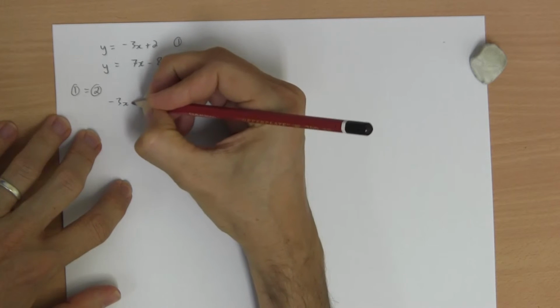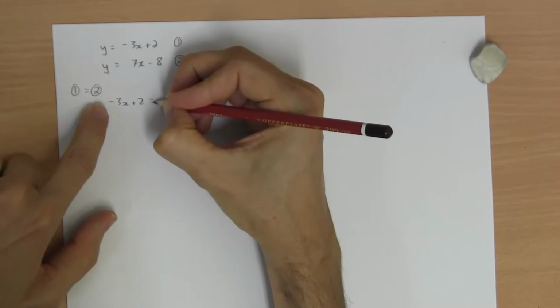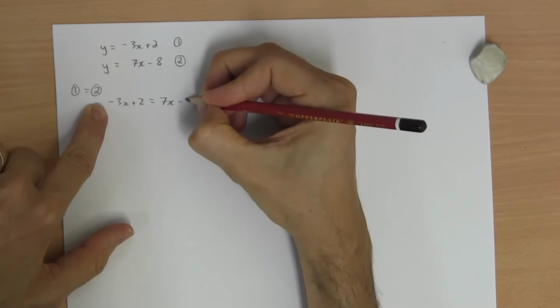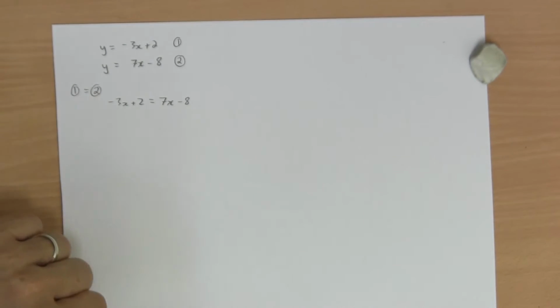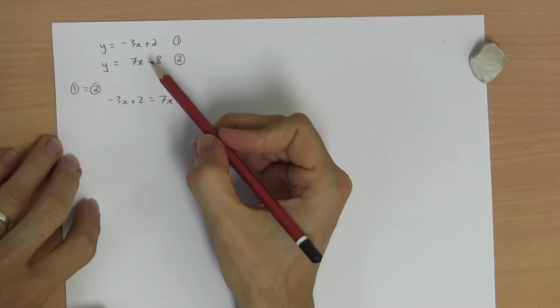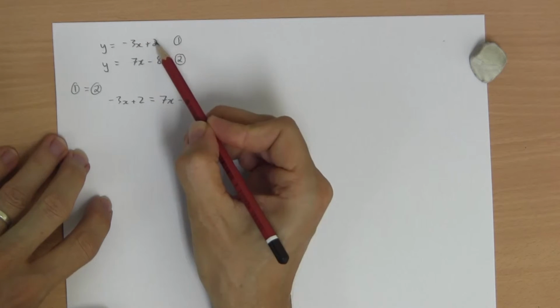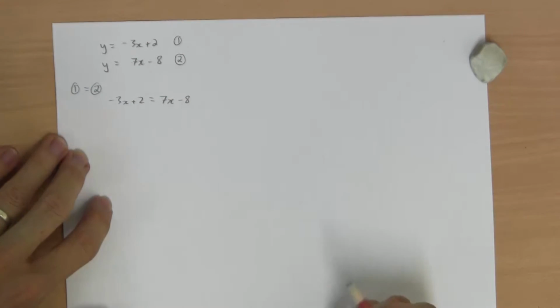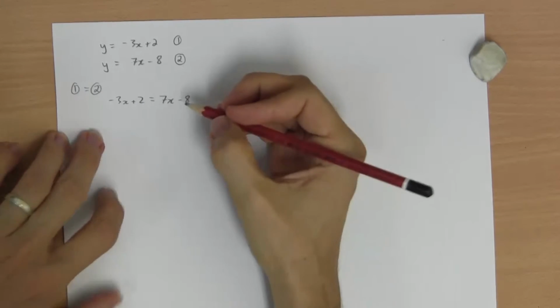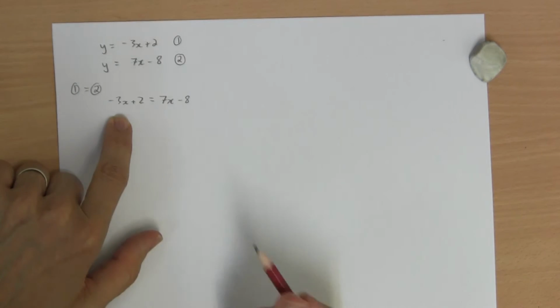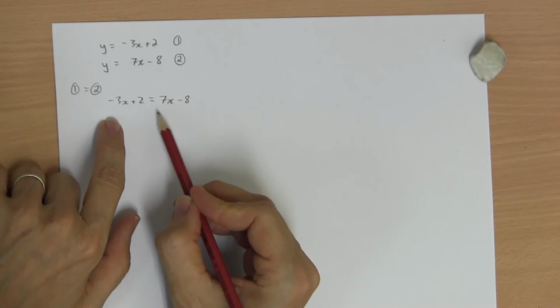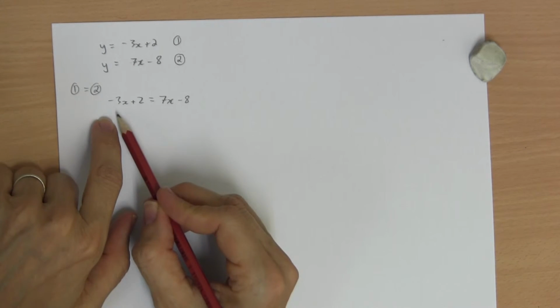Negative 3x plus 2 equals 7x minus 8. You are still substituting. You're basically taking this expression for y and writing it where the y is on the other equation. Okay, solve the equation. Now here's a trick. If I put the 7 over this side, I'm going to end up with negative x's.